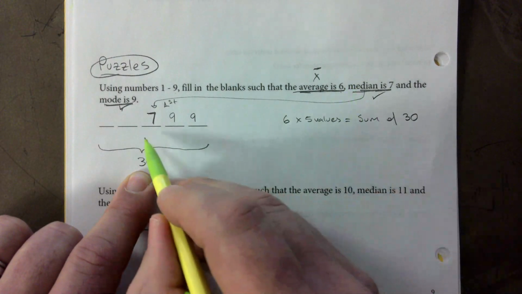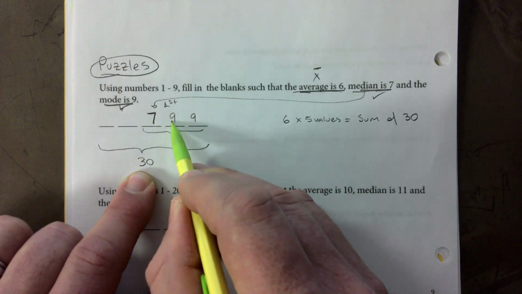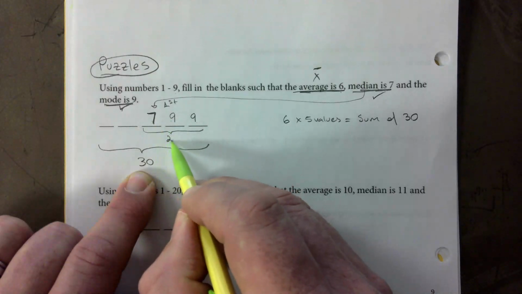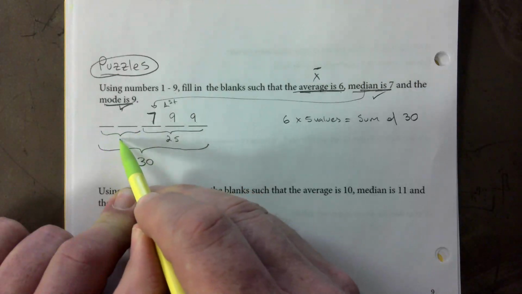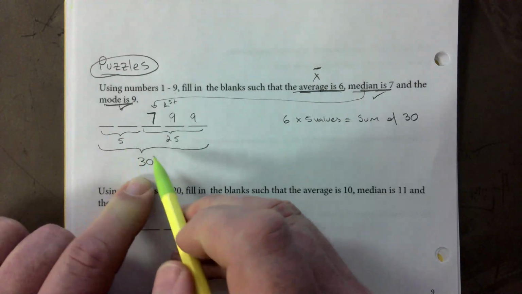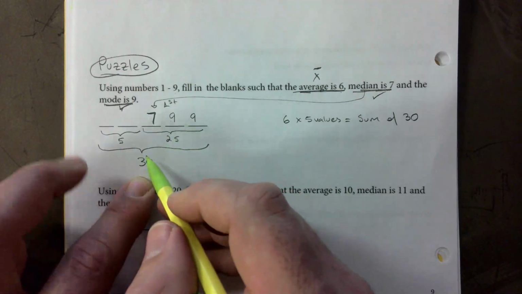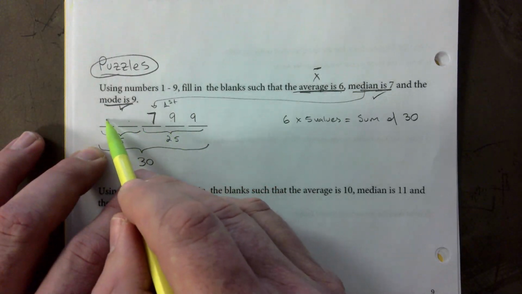Okay. And how much does this add up to already? 9 and 9 is 18, plus 7, that's 25. So these two must add up to 5, right? There's no other way. So you have a few choices here. You can go 1 and 4.